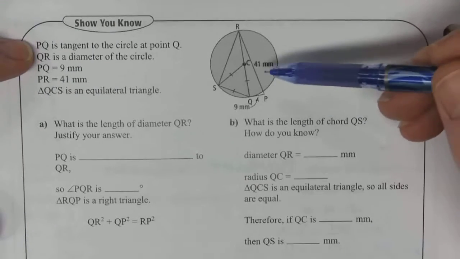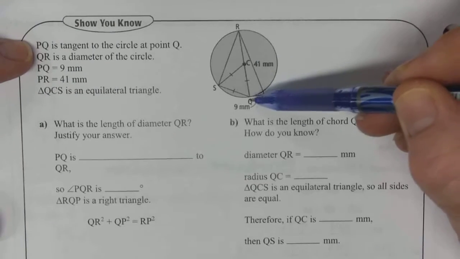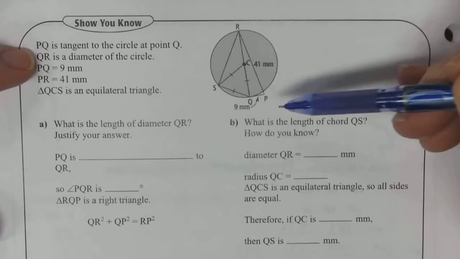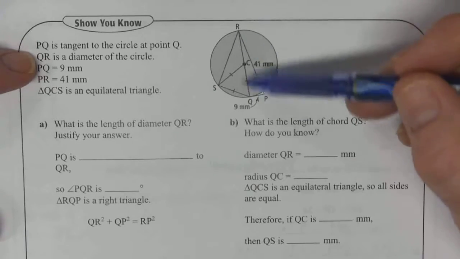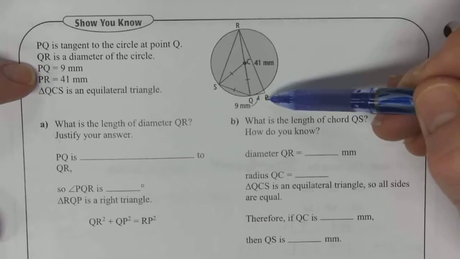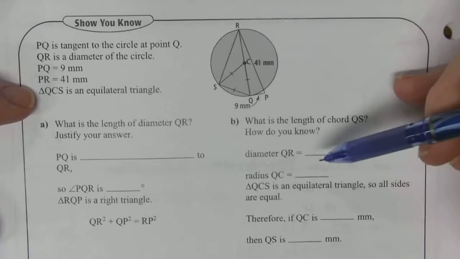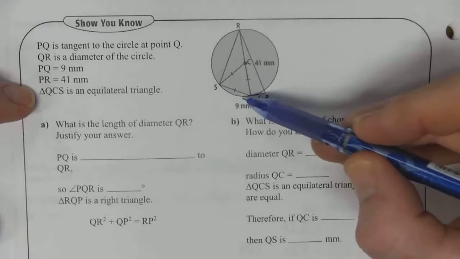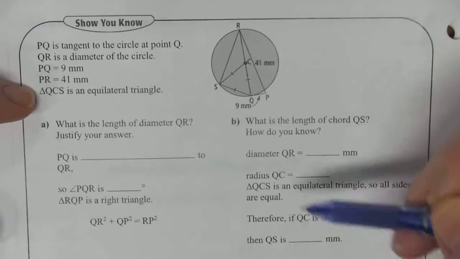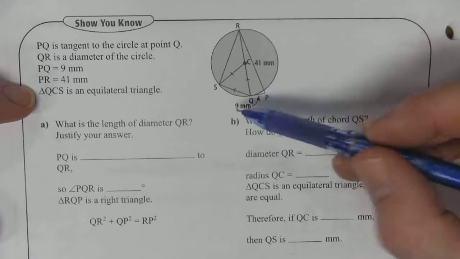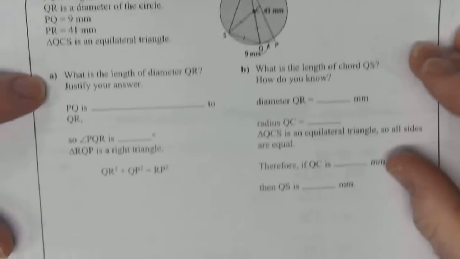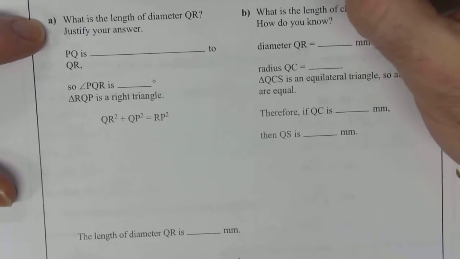In this show you know, we know that PQ is tangent to the circle at point Q. QR is the diameter, PQ is 9 millimeters, and PR is 41 millimeters. Again, we're being told that we have an equilateral triangle here with QC and S. Part A, what is the length of the diameter QR?